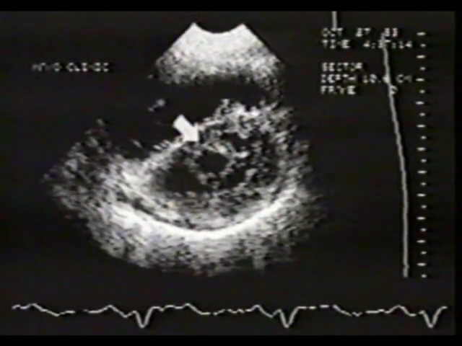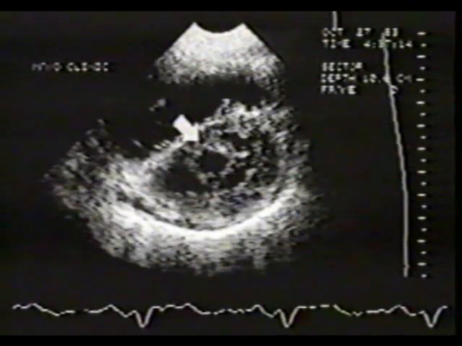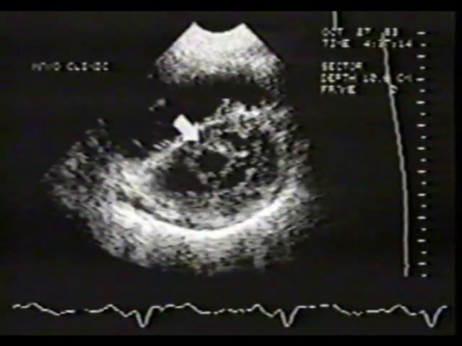In real time, the image will move slightly back and forth with respiration. Focus on the characteristic fish mouth appearance of the stenotic mitral valve.